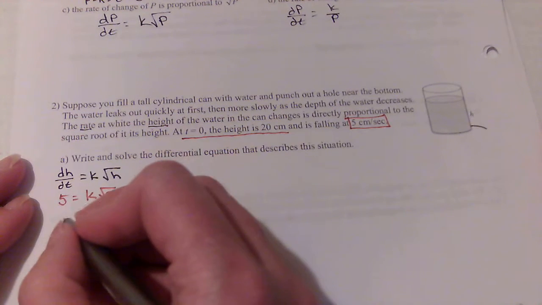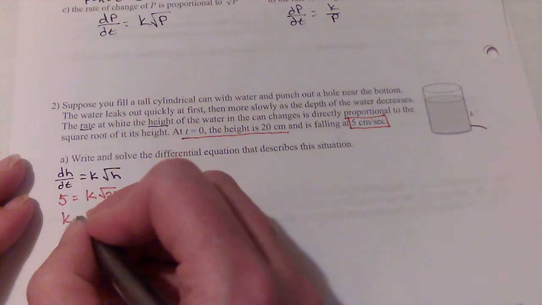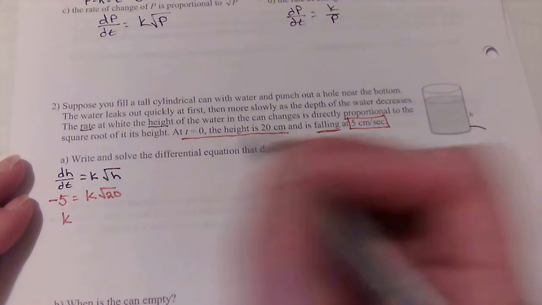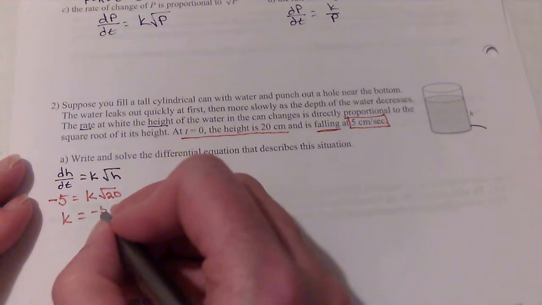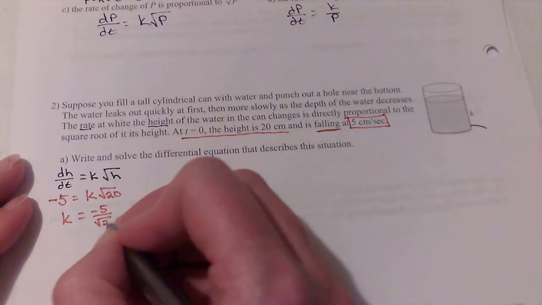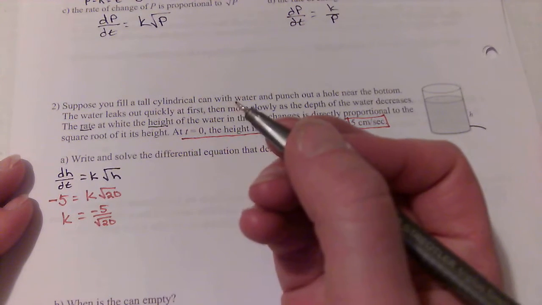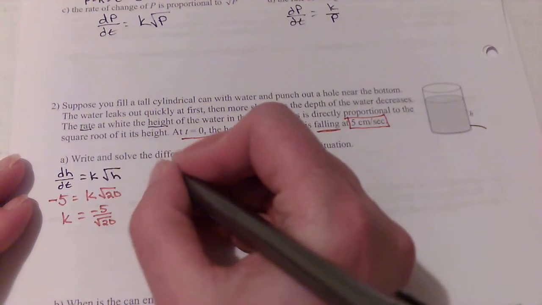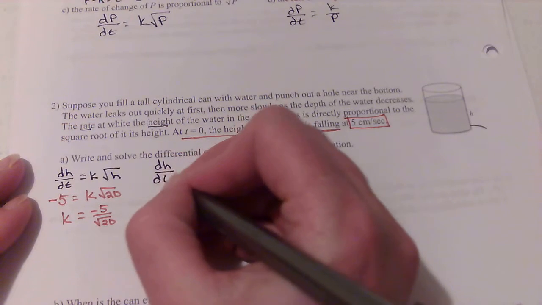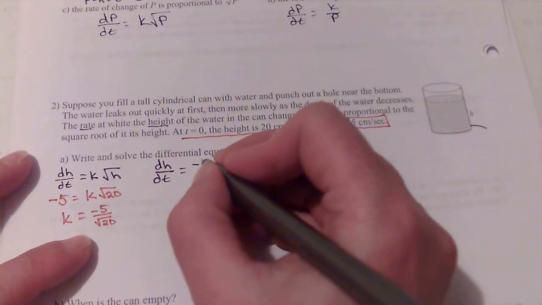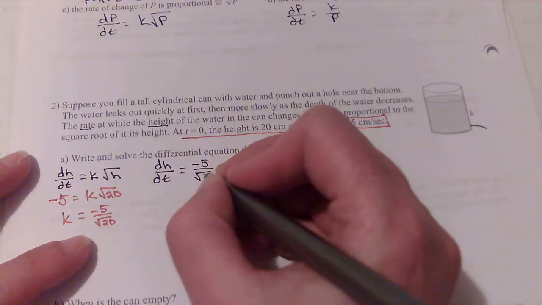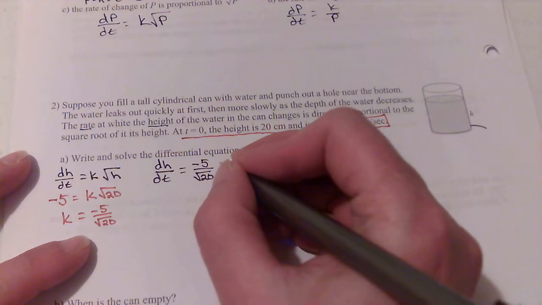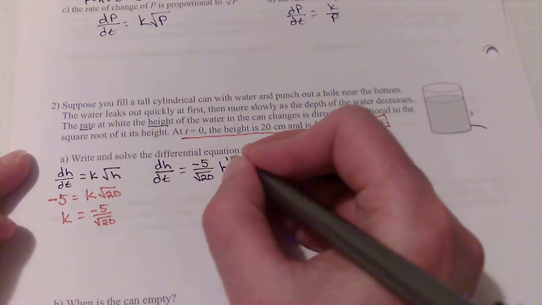That would be k, whoops, that's negative 5 because it's falling. Sorry, missed that. It would be negative 5 over the square root of 20. Awesome. Now let's go back. So dh over dt equals negative 5 over the square root of 20 times the square root of h. I want to make that h to the 1/2. That'll make it better.